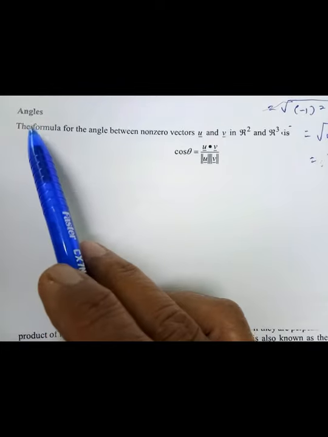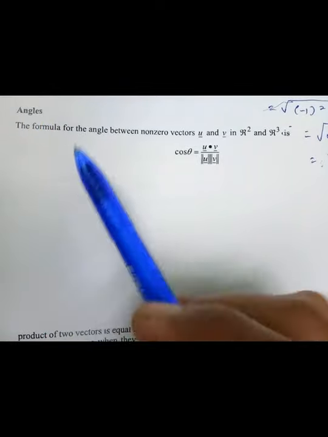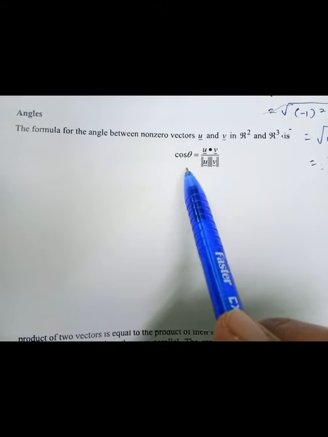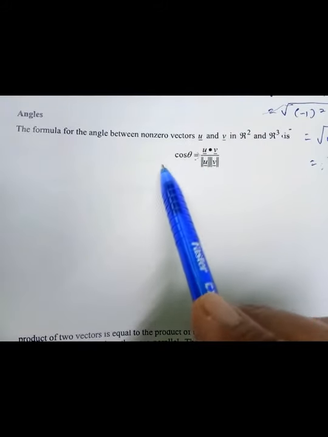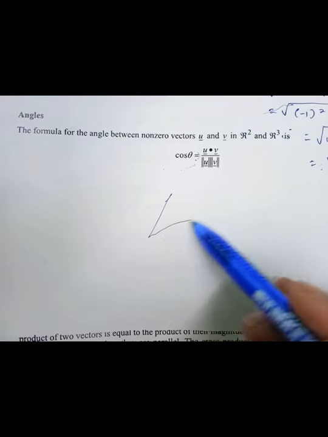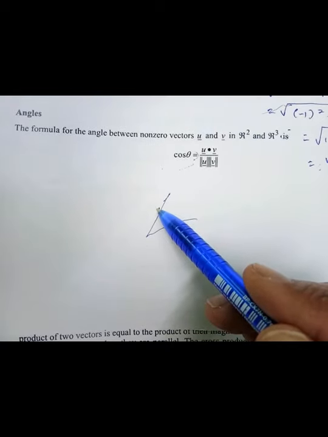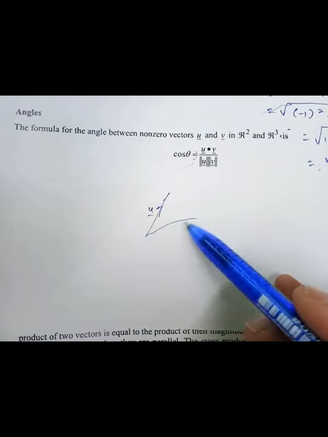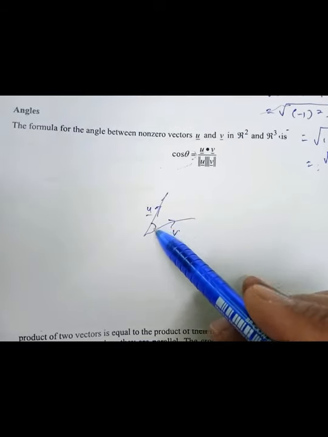Next, for angle. The angle, meaning the degree between the two vectors, is given by the formula cos theta. Let's say this is vector u, and this is vector v, and this is theta.